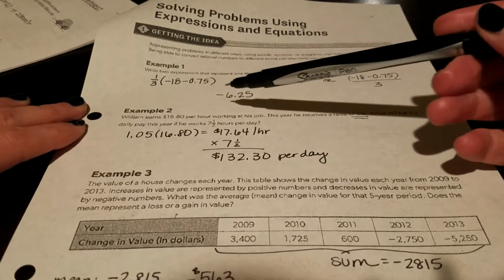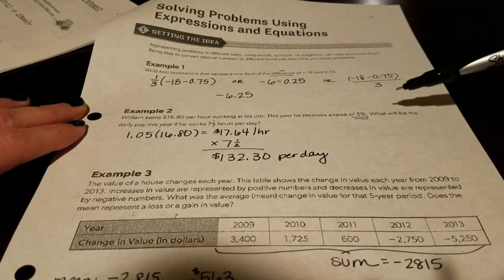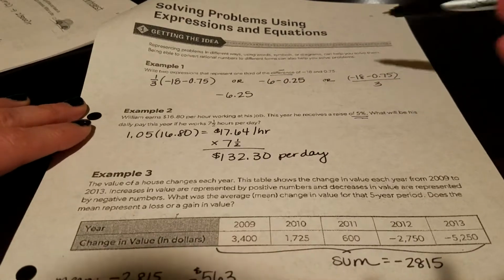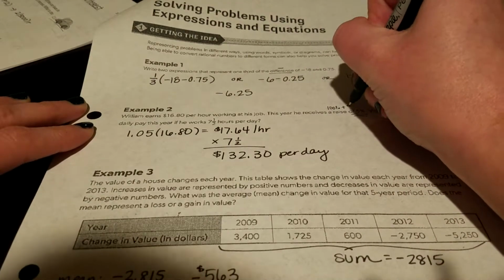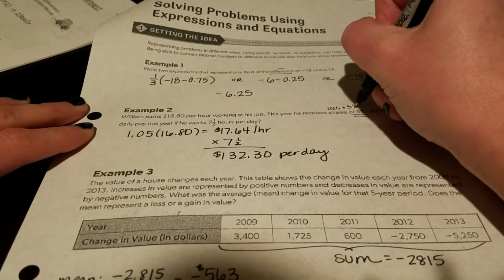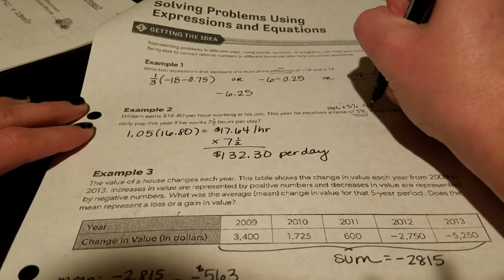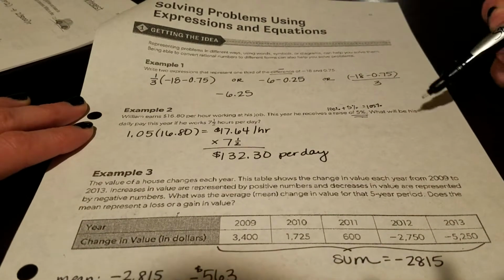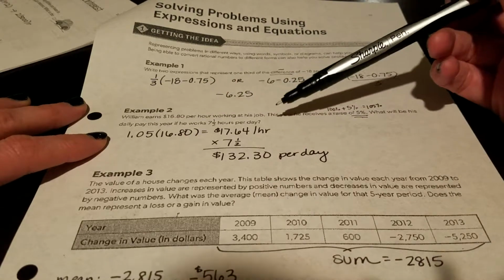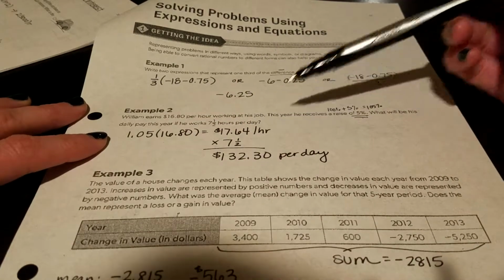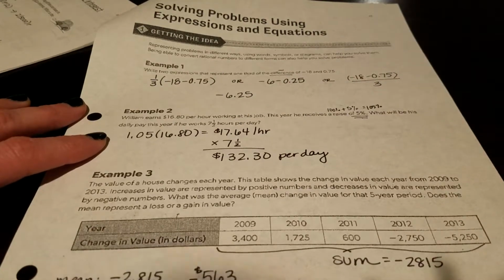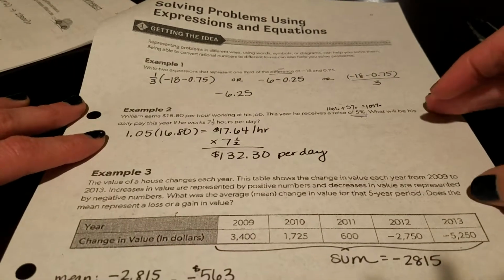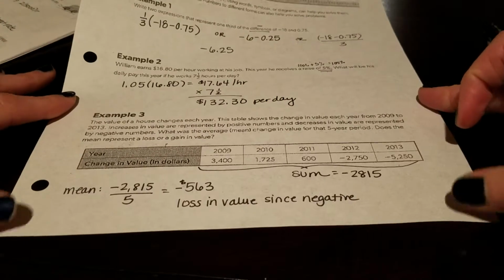For this one, William earns $16.80 per hour working his job. He receives a raise of 5%. So I said his initial salary was 100%, and the raise gets added on as 5%. So it's 105% of what he used to make previously. So I multiplied it by 1.05 and got his new hourly rate. It then asked for 7.5 hours a day, so I multiplied and got his total per day. Pause the video, take a look at example 3.